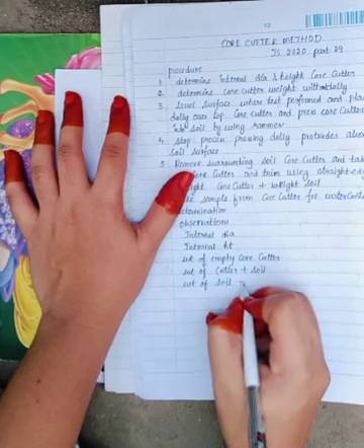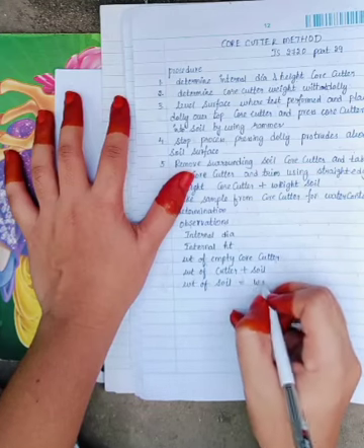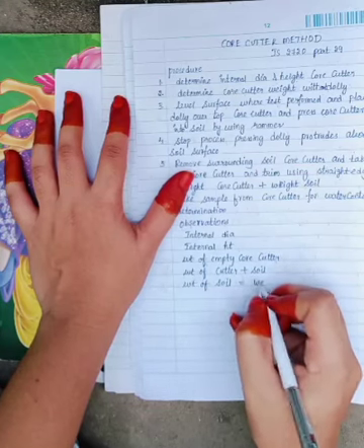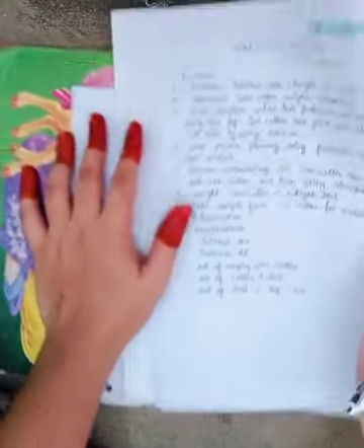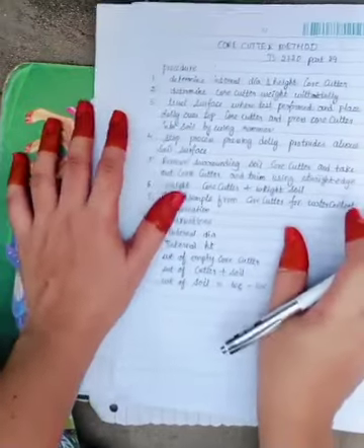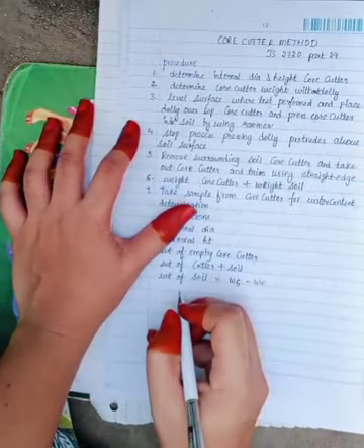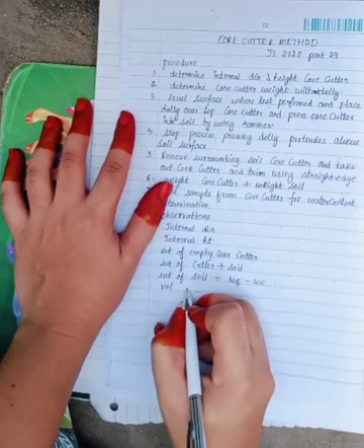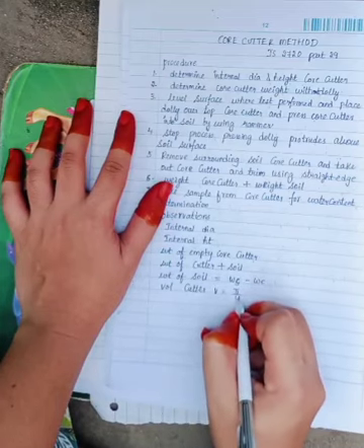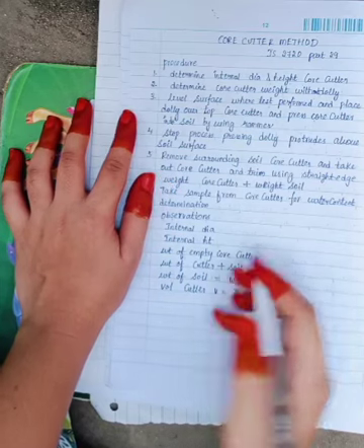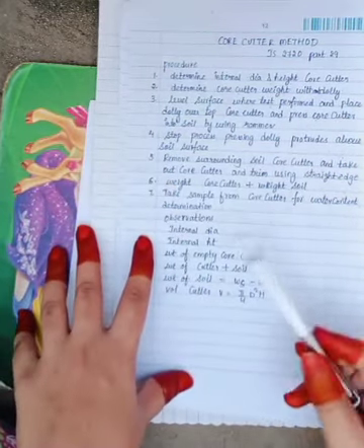For getting the weight of the soil, weight of the core cutter plus soil minus weight of the empty core cutter, we will be getting the weight of the soil. Okay. Next is the volume of the core cutter. Volume of the core cutter is equal to pi by 4 into d square h. So this is one observation table regarding the core cutter method.